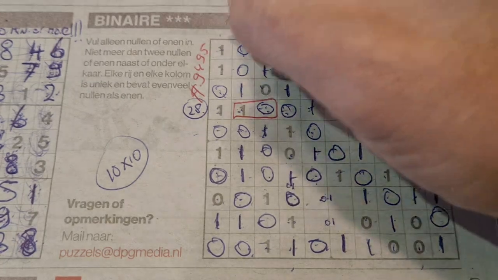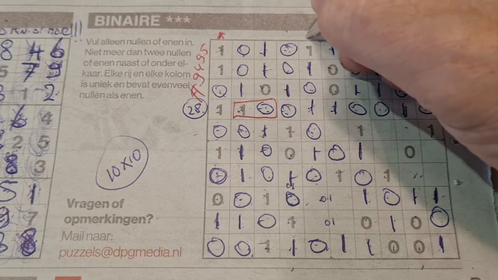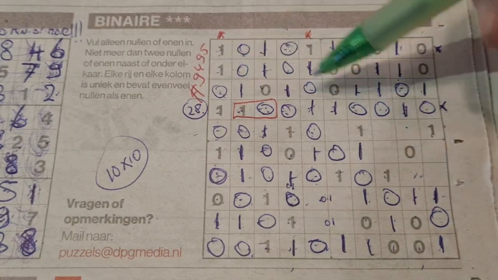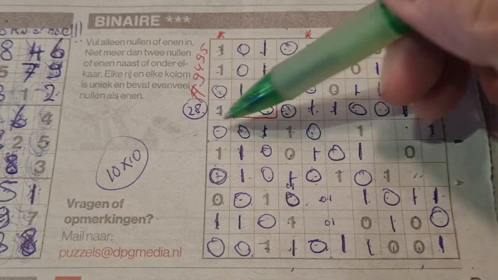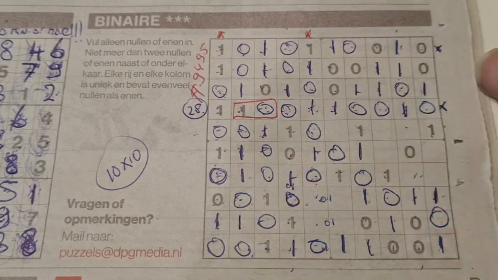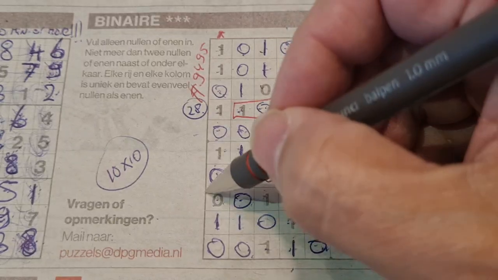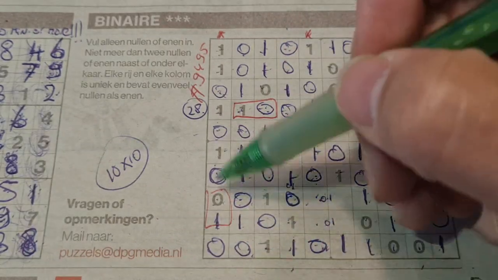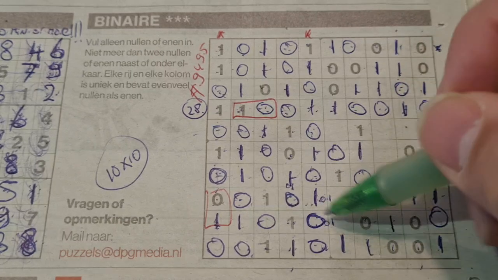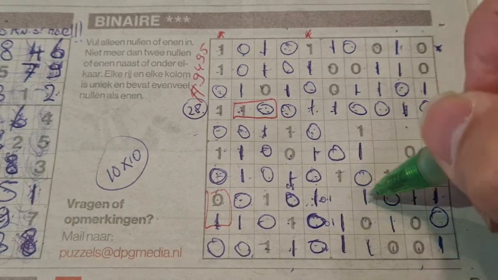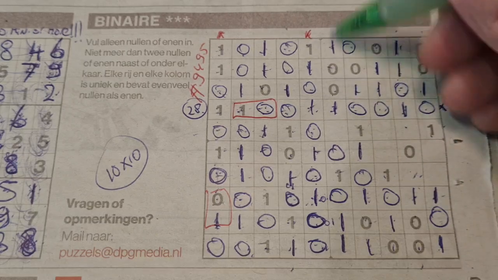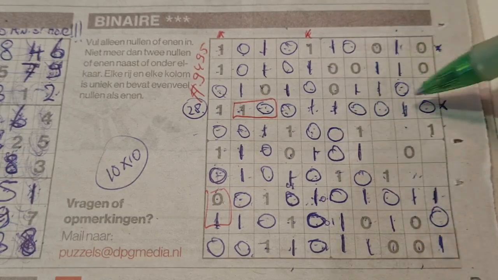This column and that column. Let me compare. 1 1 1 1 0 0 1 1 0 0 1 1 0 0 empty box 0 0. So we need to switch these 2 digits. We have an 0 here, this should be a 1. We have a 1 here, this should be an 0. Between 2 0's comes a 1. Between 2 1's comes an 0. 1, 2, 3, 4, 5 ones. So the rest are 0's.